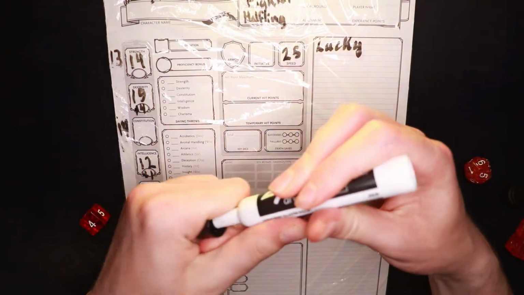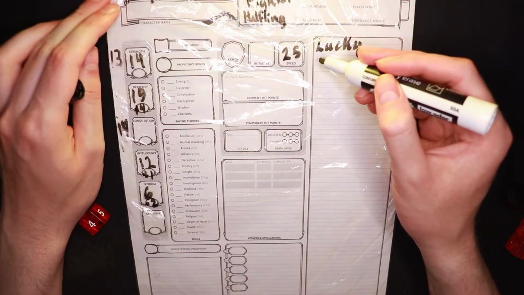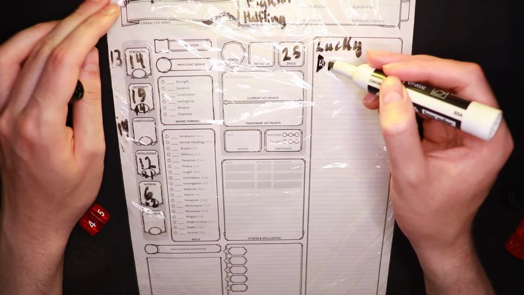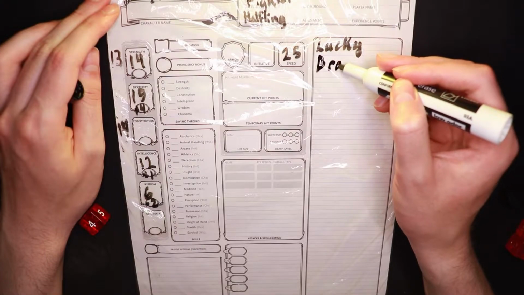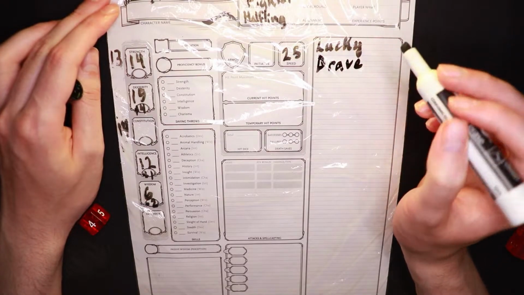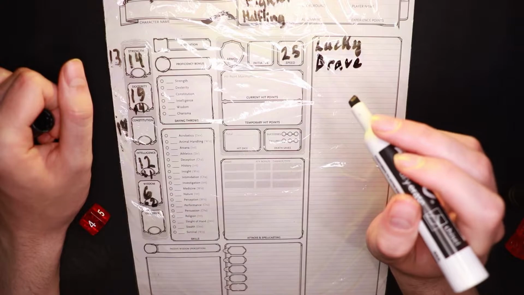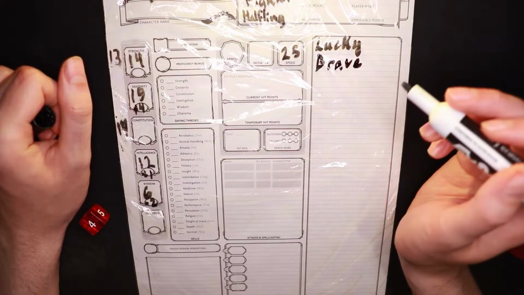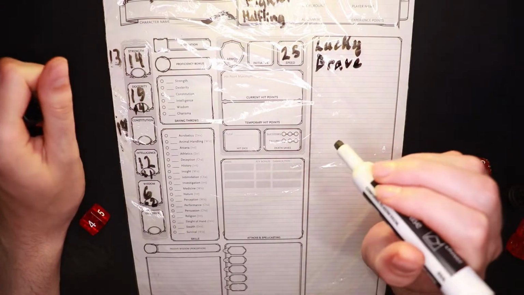The second one we have is brave, which gives you advantage on saving throws against being frightened. Pretty simple to understand.